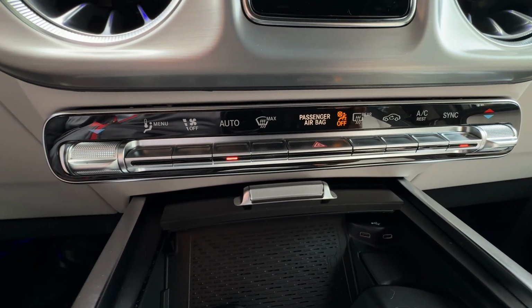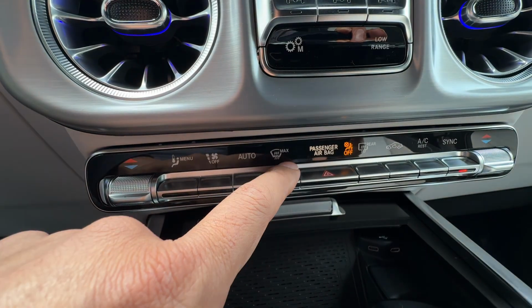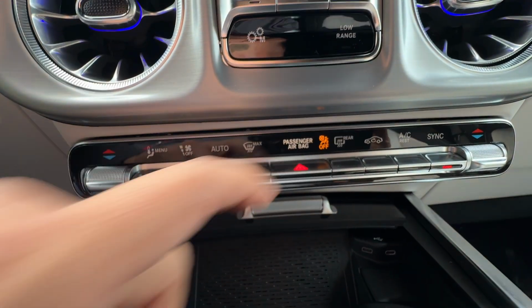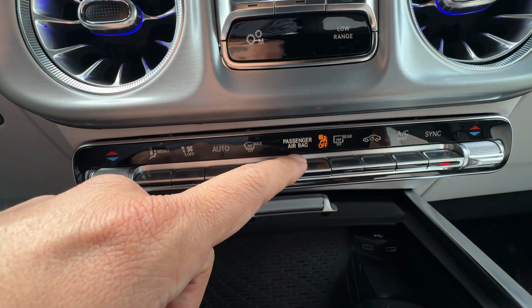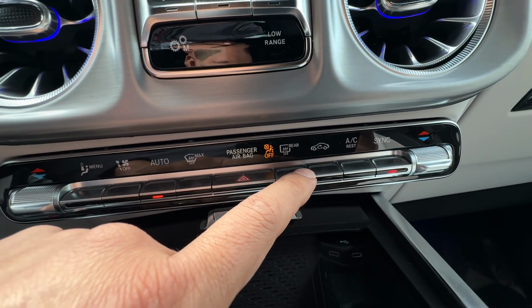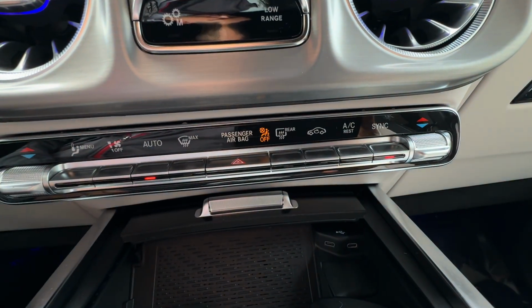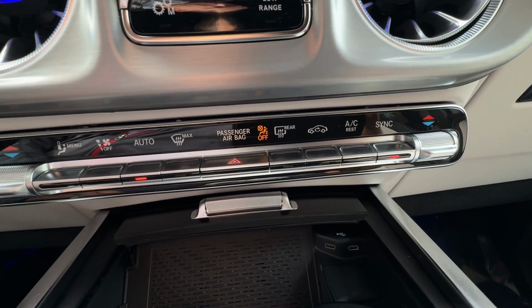Okay, moving over to the other button. That's the front window defroster. Again, I recommend leaving the AC on. There's the hazard lights there, flashes on. And then you have the rear defroster. And if you're driving somewhere stinky, you want to cut off the outside air, you hit that button. It keeps it circulating inside.